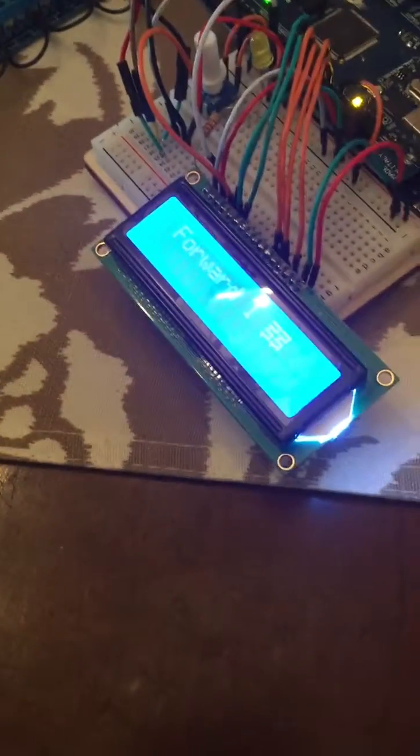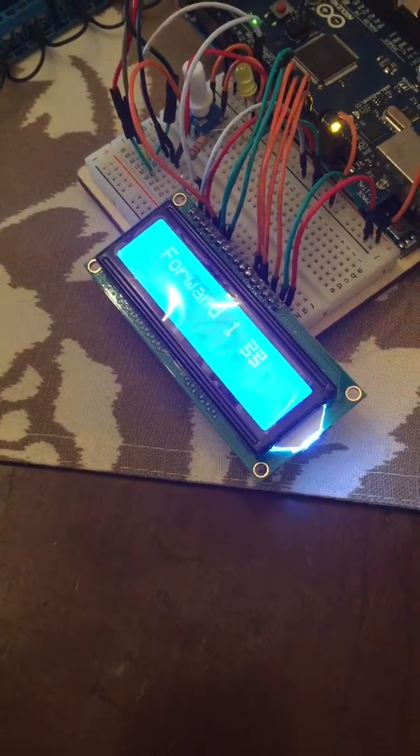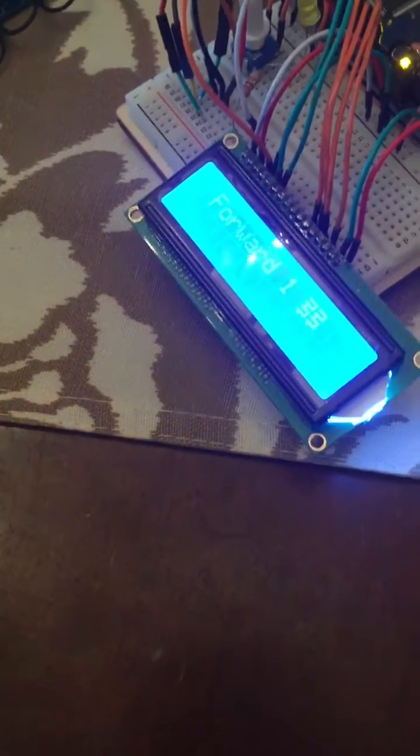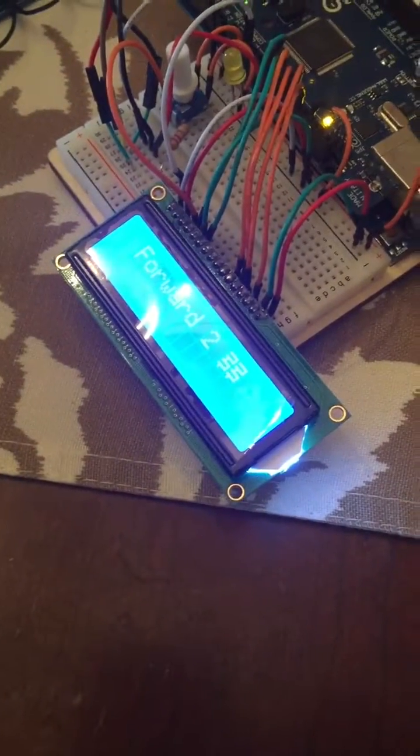of the test. But you can also see on my LCD screen, I know it's a little hard to see, but it says forward 1, and if I change it to 2, it'll change to forward 2 and do the same thing with the lights.